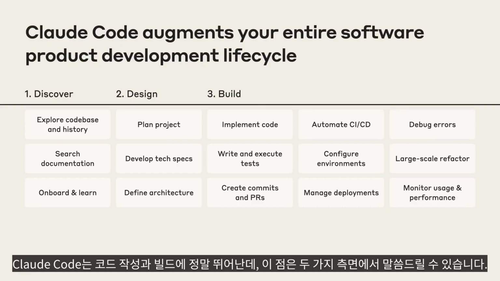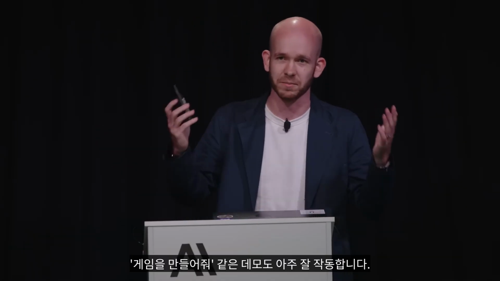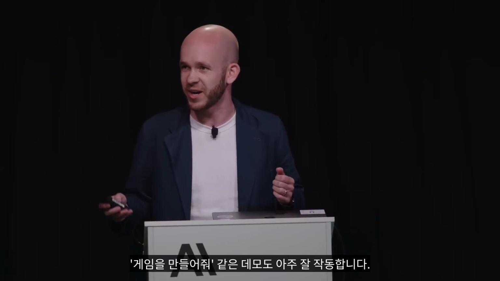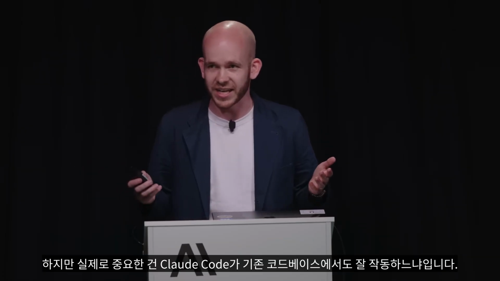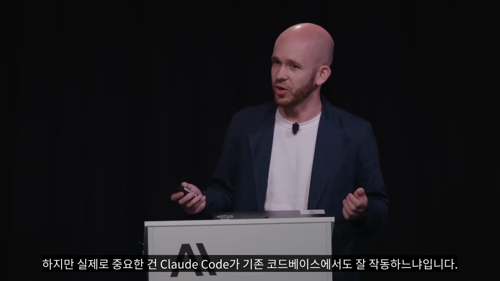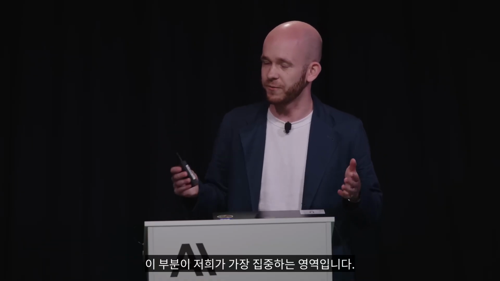Of course, Claude Code is great at building and writing code, and I would say this on 2 different fronts. One, it can do the 0 to 1 stuff. You drop it in an empty directory and you say, hey, build me an app, build me a game. That demos very well. It's very fun to do. It's very gratifying. Of course, in reality, what really matters is Claude Code being good at working in existing code bases. And this is primarily what we focus on.